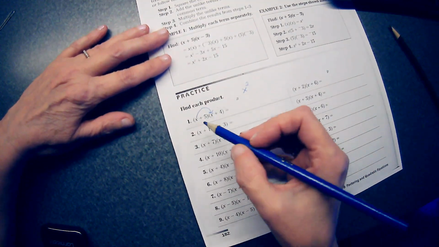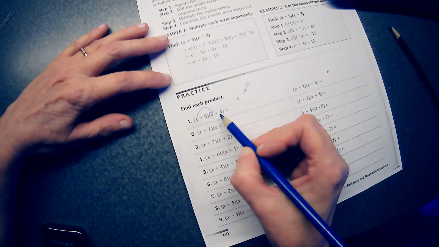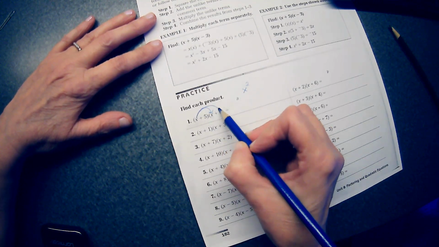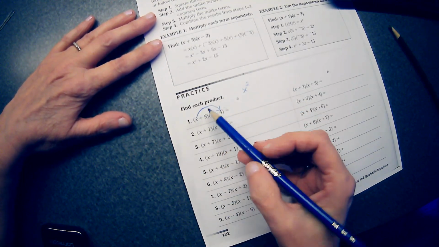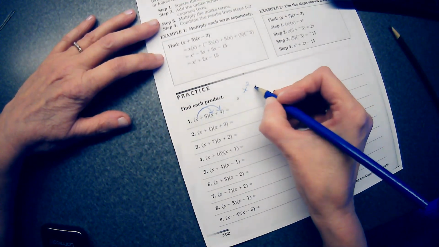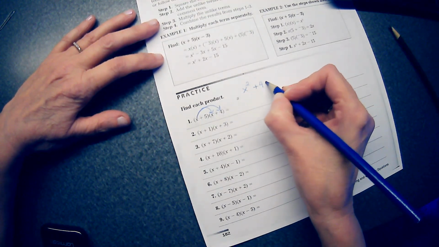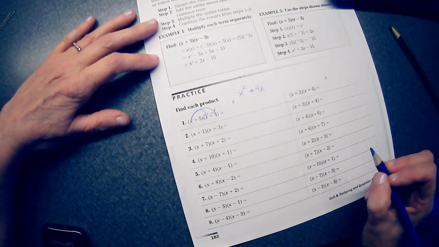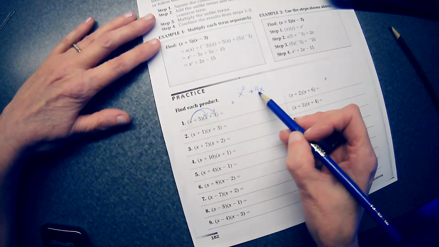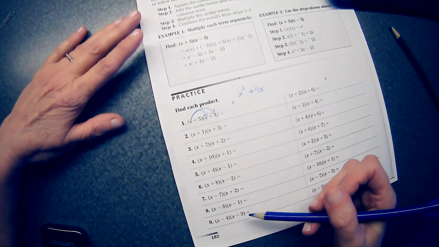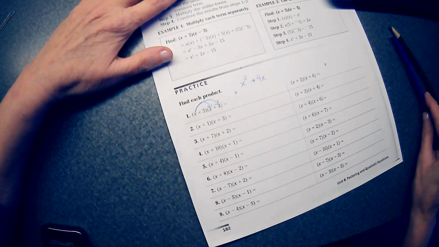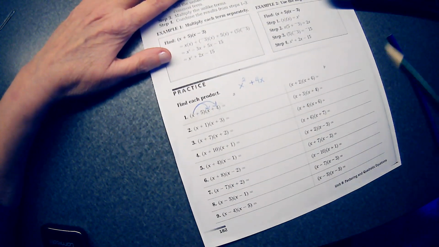Alright, now we're going to multiply this x times the second part over here in the parentheses. So x times 4 is going to give us 4x. Standard procedure is to put your whole number before your unknown. Okay, so we've got our hop over.